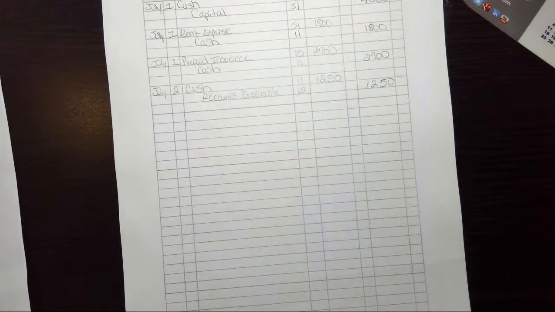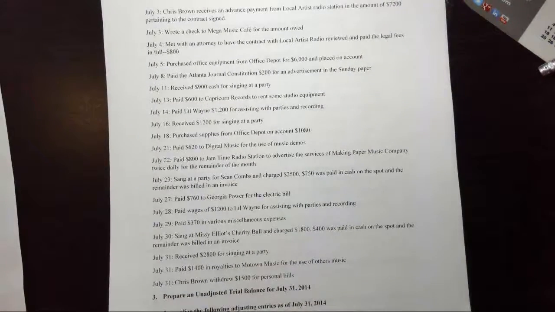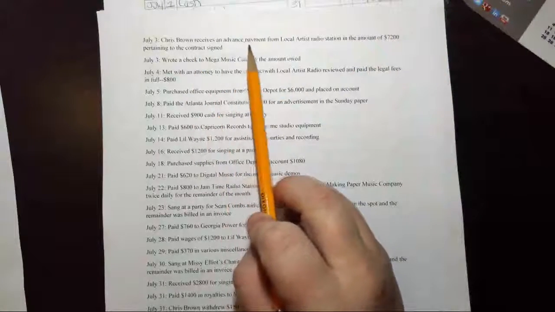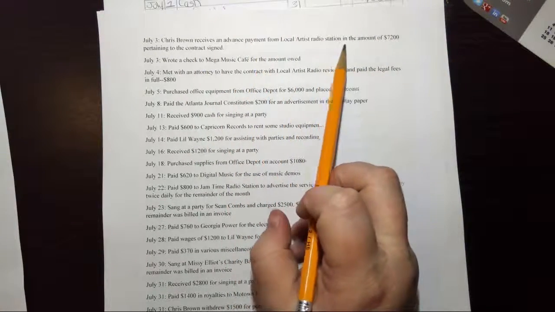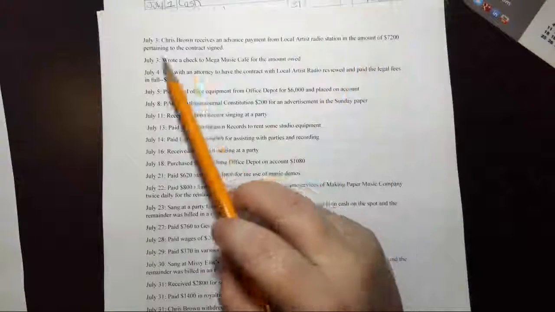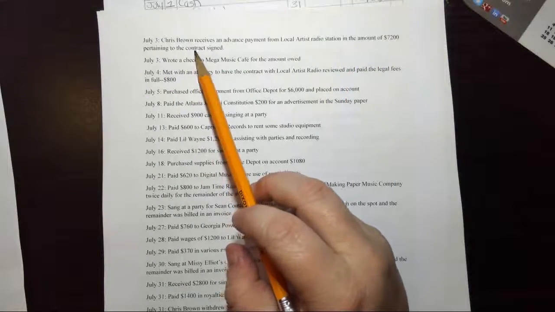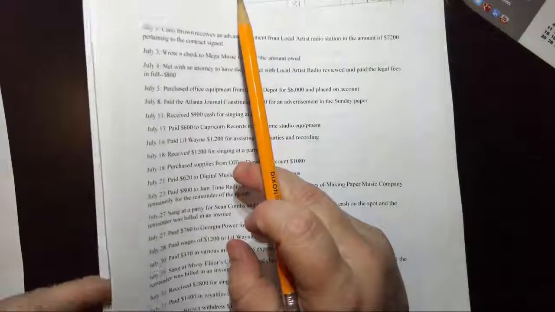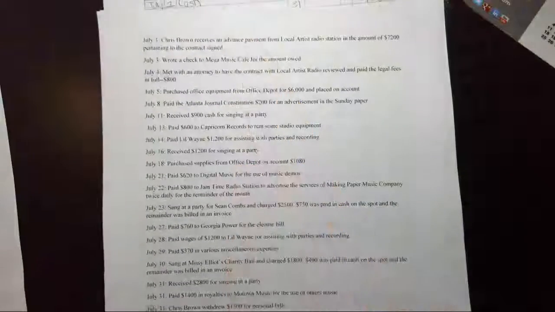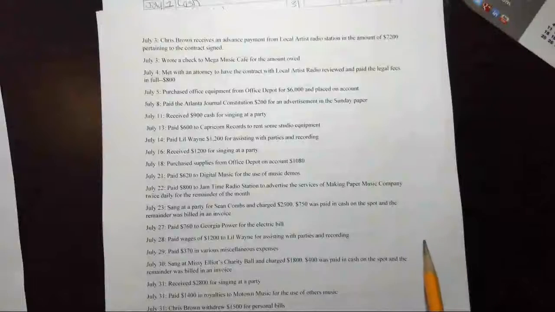Let's look at some more transactions. On July 3rd, Chris Brown receives an advance payment from local artist radio station in the amount of $7,200 pertaining to the contract signed. So remember, he had a contract. The contract stated that he would provide services to the local artist radio station for 80 hours a month for $3,600.